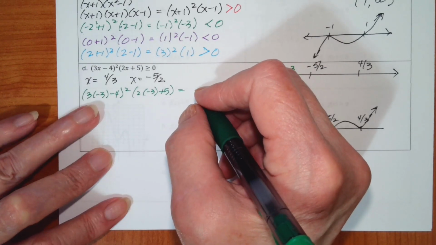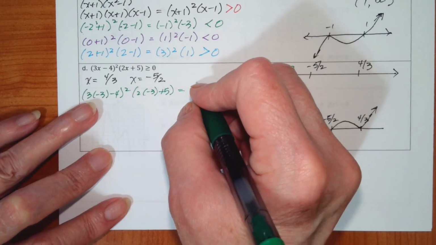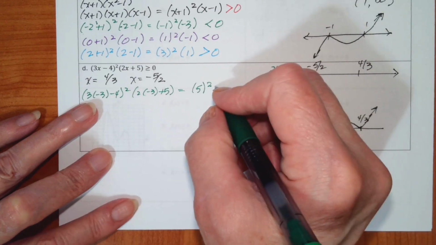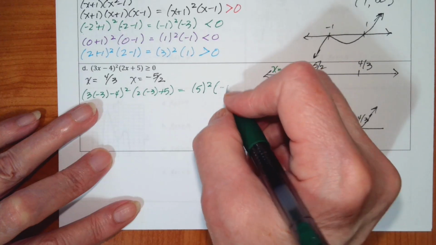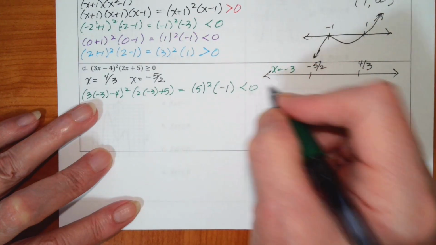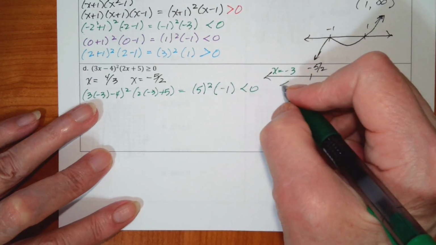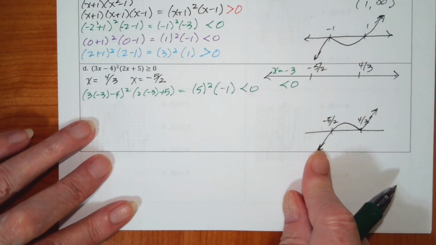Times -6 plus 5 is -1. That's going to be less than 0. Okay, that bears out in the graph.